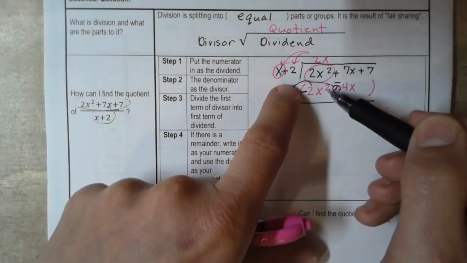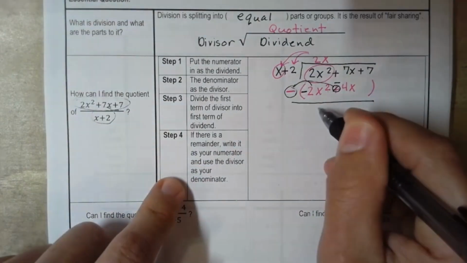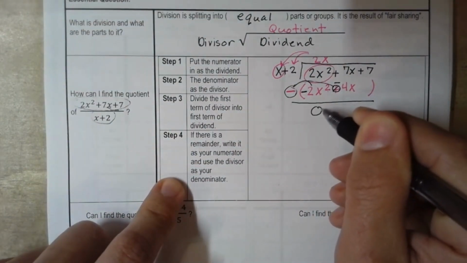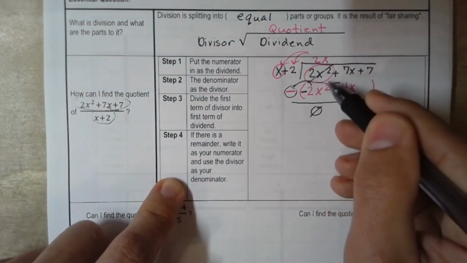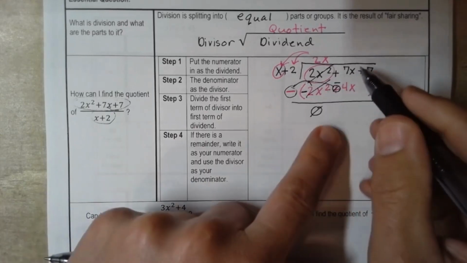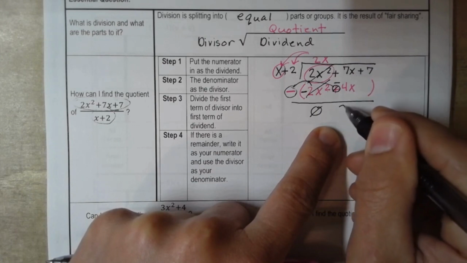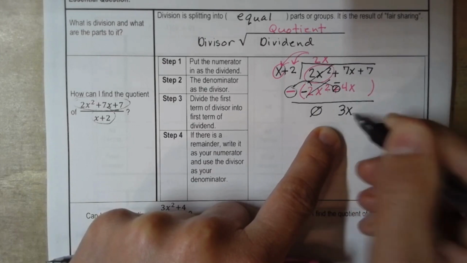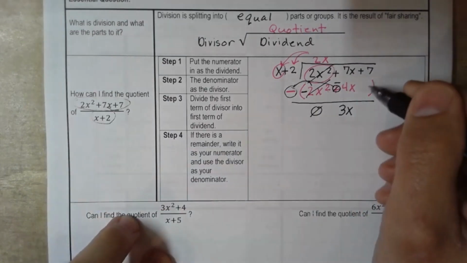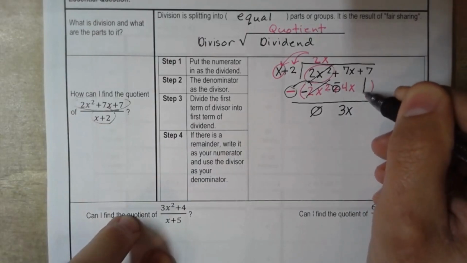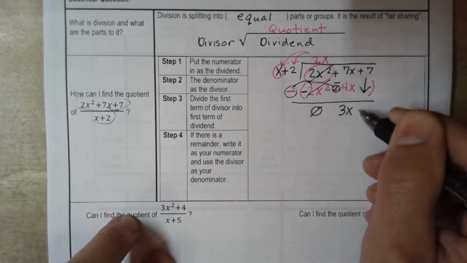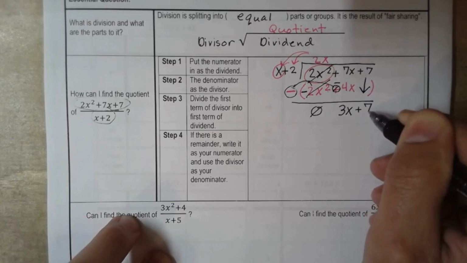2x squared minus 2x squared gives me 0. So those two are gone. And then I have 7x minus 4x. Okay, well that's going to leave me with a positive 3x. Now notice, we didn't do anything with the 7. So we're just going to bring that 7 down. And that's a positive 7.